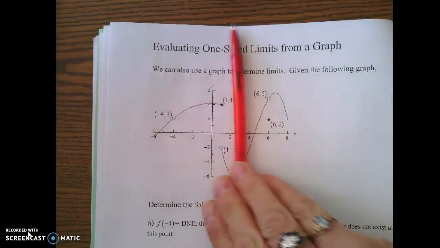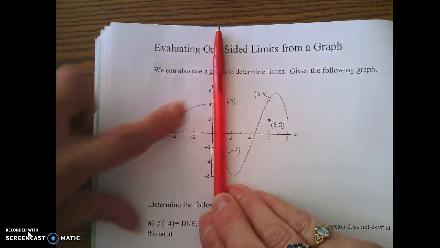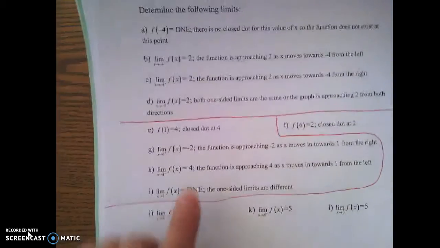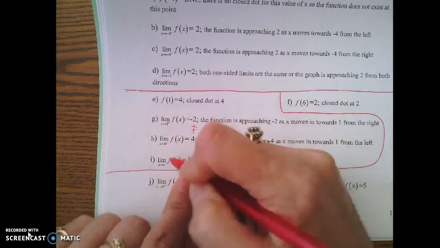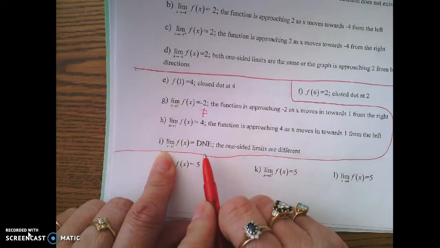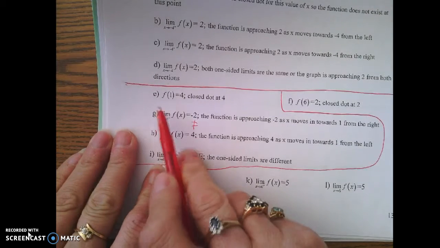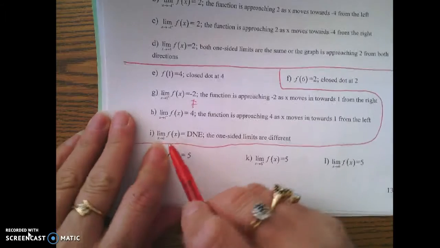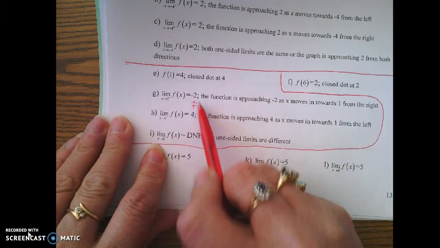Again, I'm seeing what's happening along this red line from the left. From the left, the function's value is 4. These do not equal each other, so the limit at 1 does not exist. Even though the function has a value at 1, the function's limit at 1 does not exist because it's not the same from the left and the right.